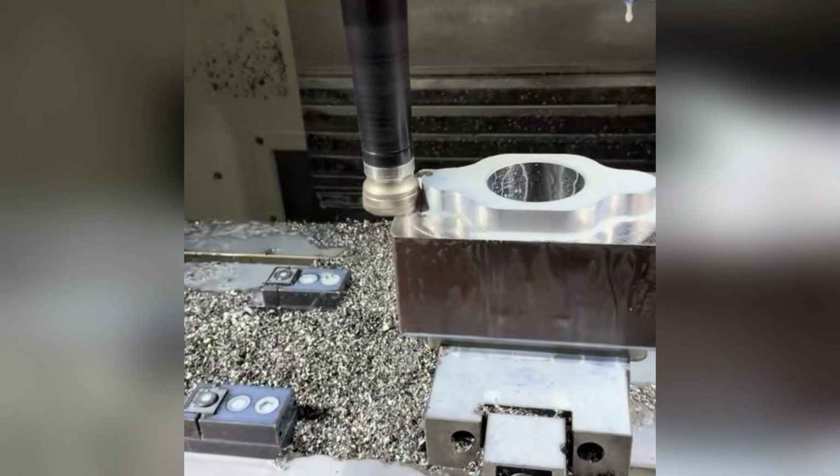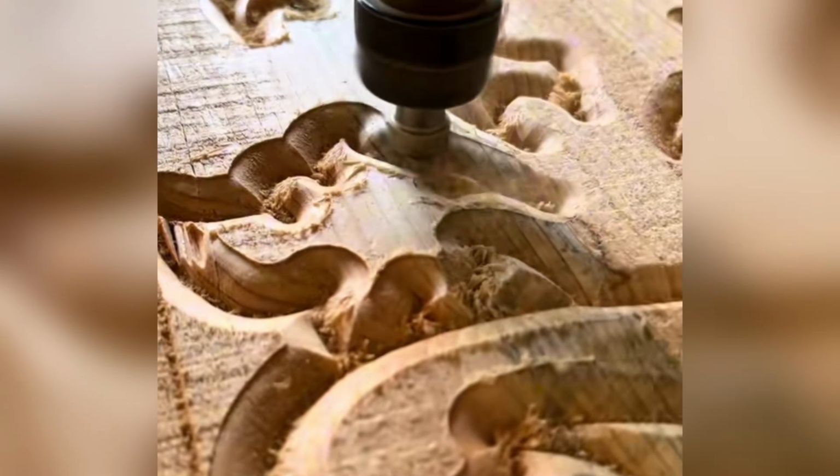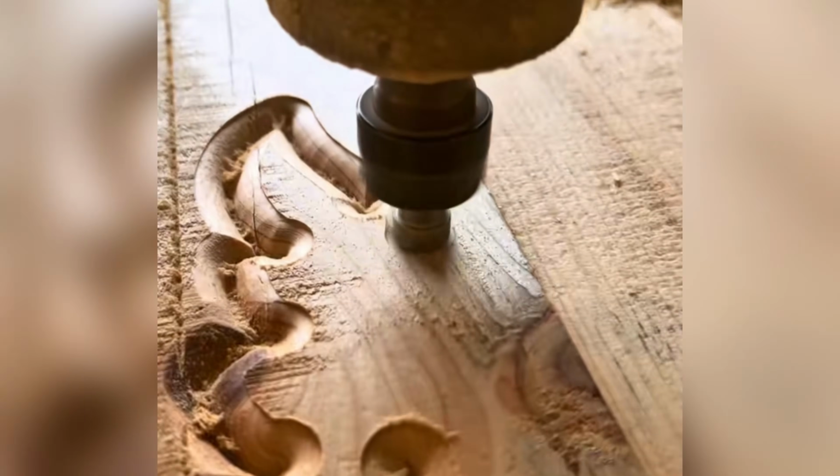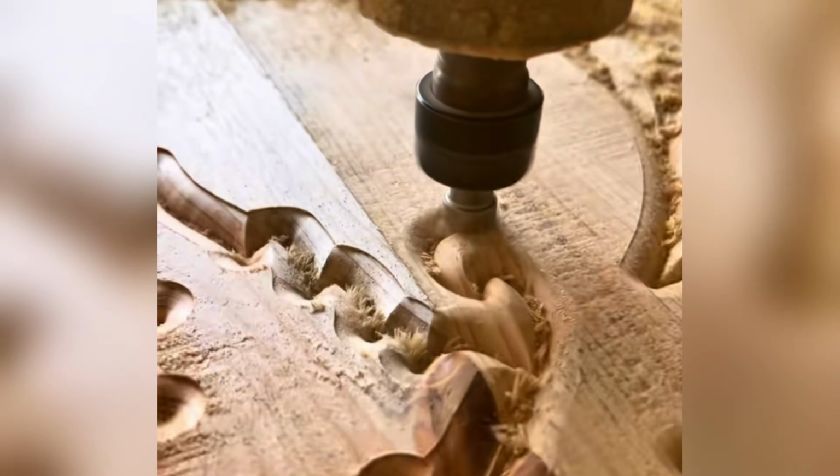Product number 3. Custom signage for local businesses. Production cost: $2 to $8 per sign. Selling price: $30 to $120 depending on size and complexity.